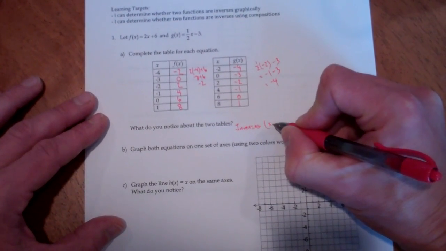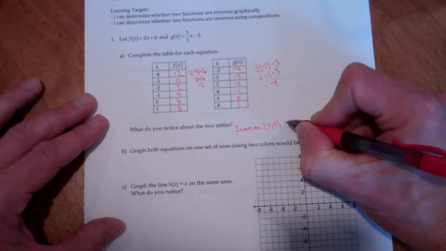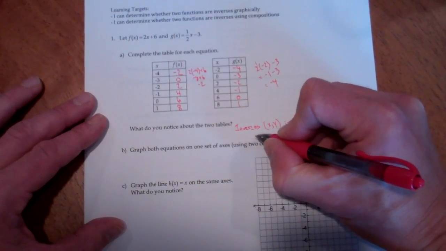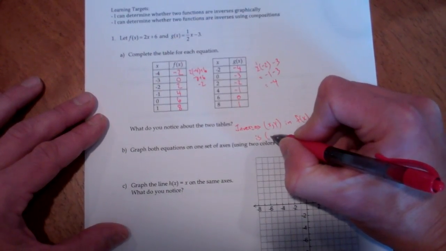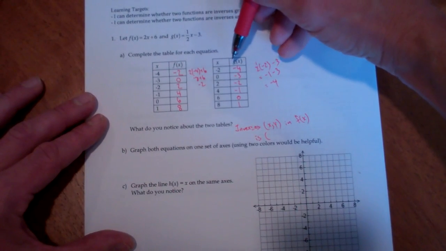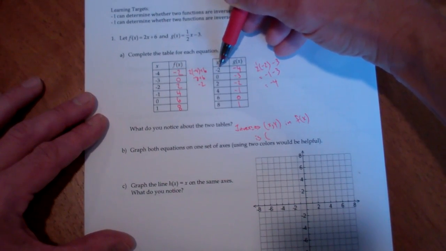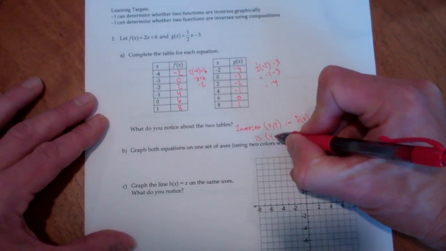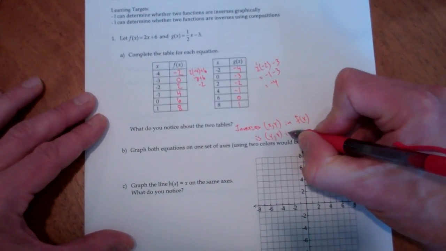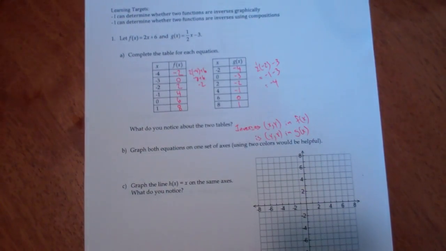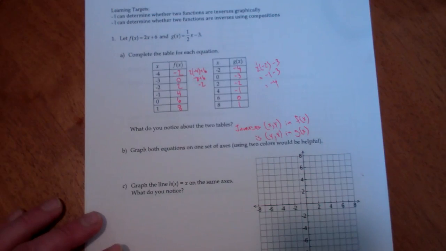An xy pair in f of x is reversed. -4, -2 in f of x is reversed to -2, -4 in the other function, g of x. Okay. So those are inverse functions.